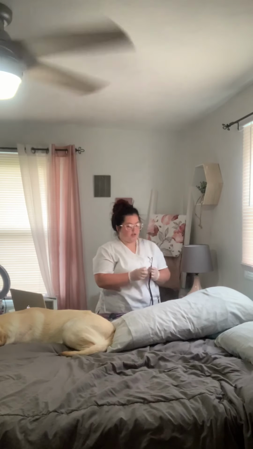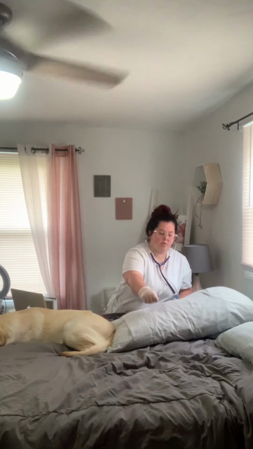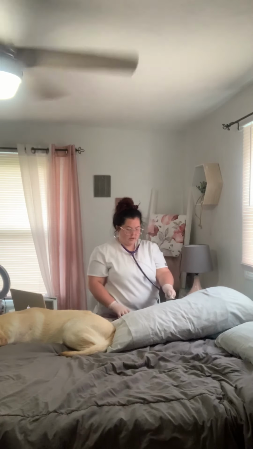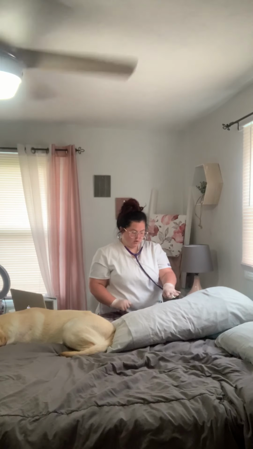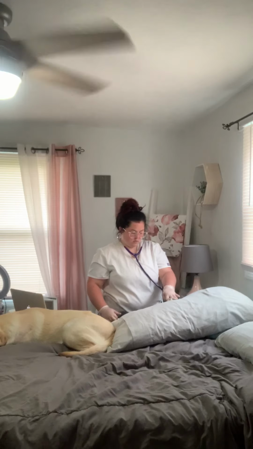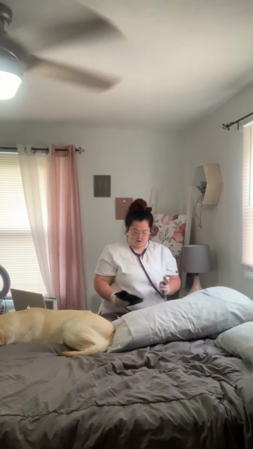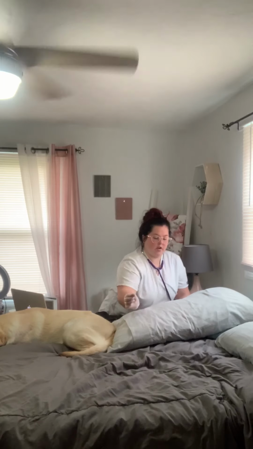Okay, I'm going to go ahead and take your blood pressure. While I'm doing this, I'm going to stick this little sensor on your finger here. It's just going to tell me what your oxygen level is. Okay, your blood pressure is definitely elevated, so I'm going to go ahead and document that. I'm going to take this off of your finger here.